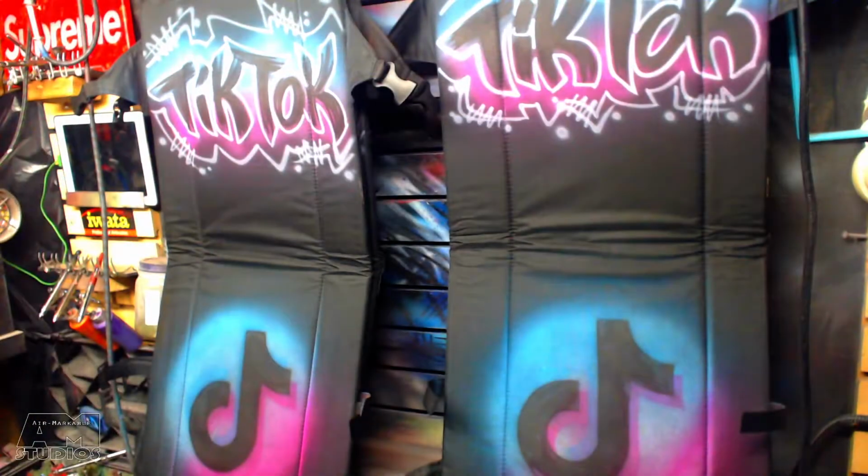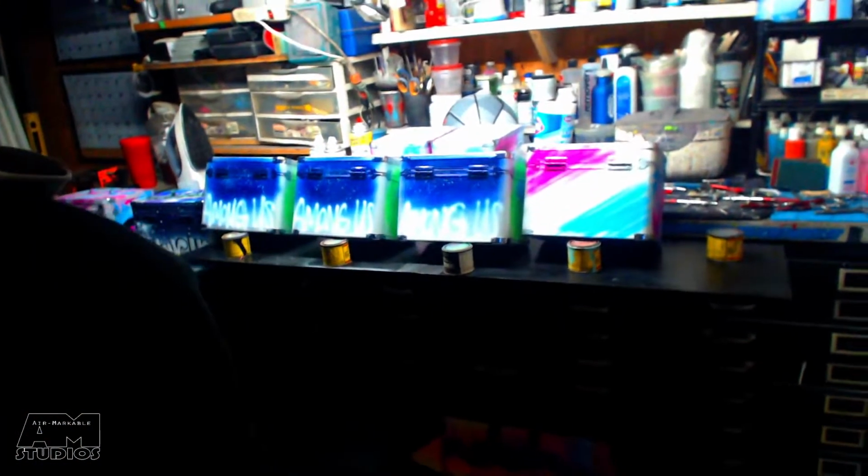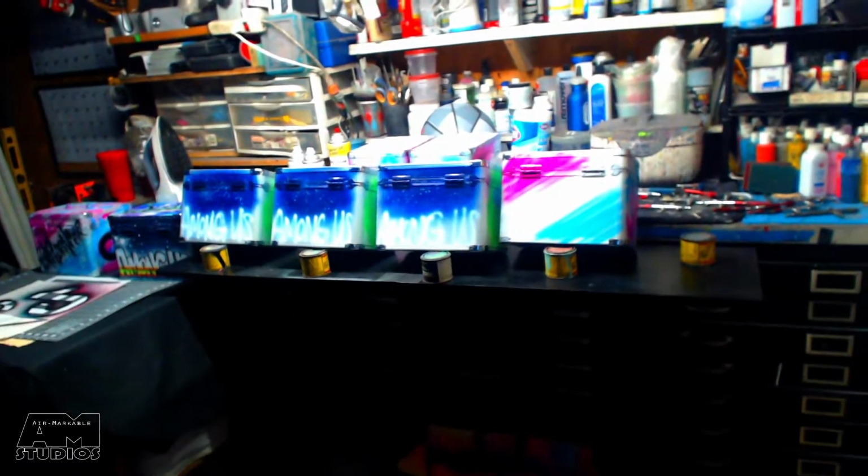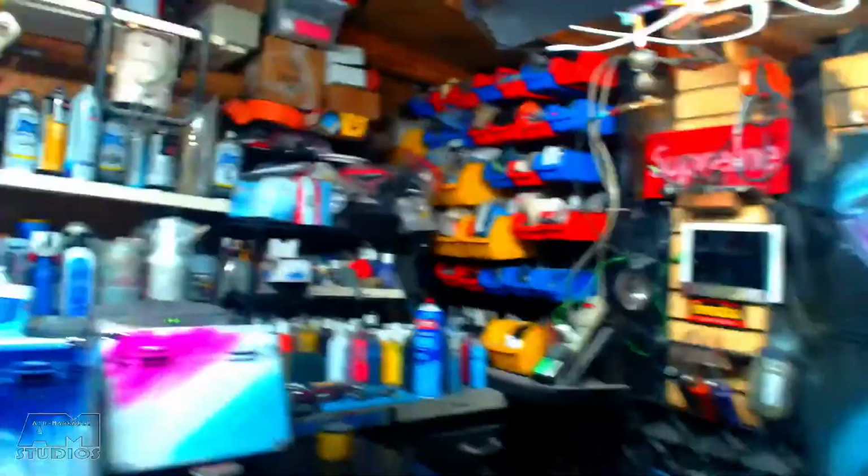So I just had a couple of things set up. Been doing some airbrush camp items, and just wanted to go into how I produce stuff like this. So there's a couple of the chairs right there. I've already put some paint on these.